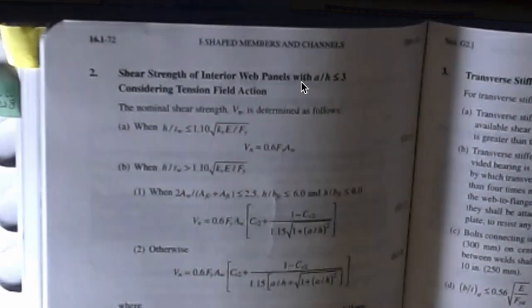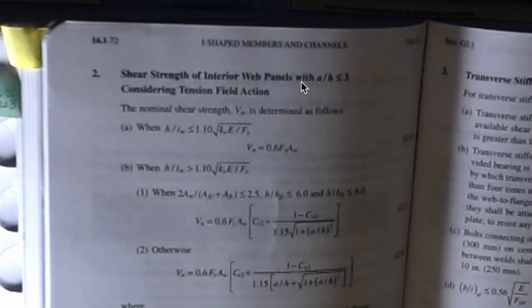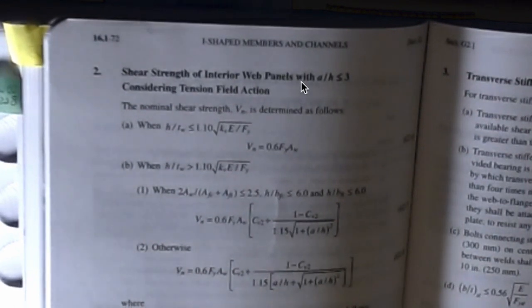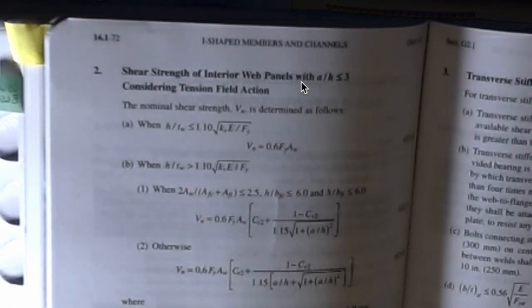Now if you've ever been traveling down the highway and gone under a bridge trestle or something, you see these big deep built up sections, these big plate girders, and every so often there's a vertical member that comes in, and what they're doing is they're stiffening the web. So they're called stiffeners, transverse stiffeners or web stiffeners or something like that. And it's the spacing between those versus the depth that is the controlling characteristic.